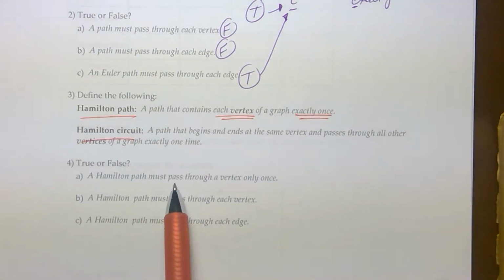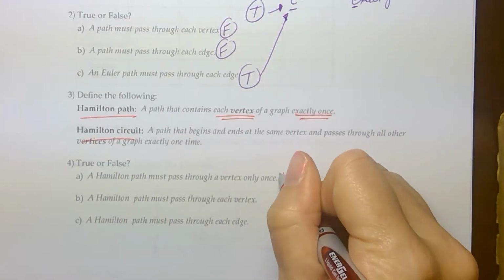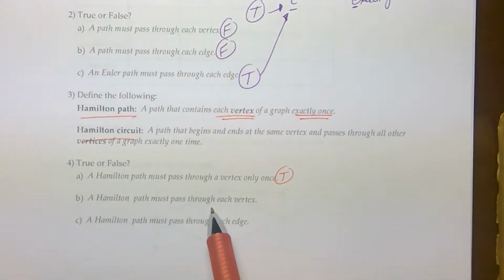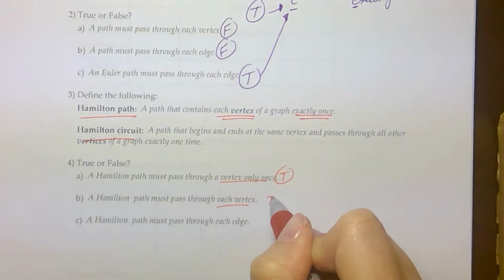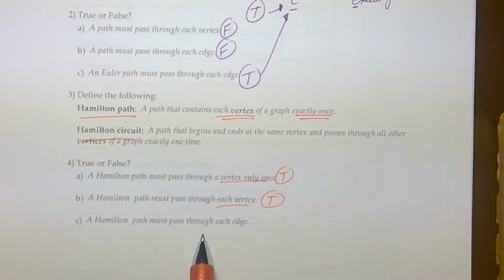A Hamilton path must pass through a vertex only once. That's true. Must pass through each vertex. That's true. Must pass through each edge. That's false.